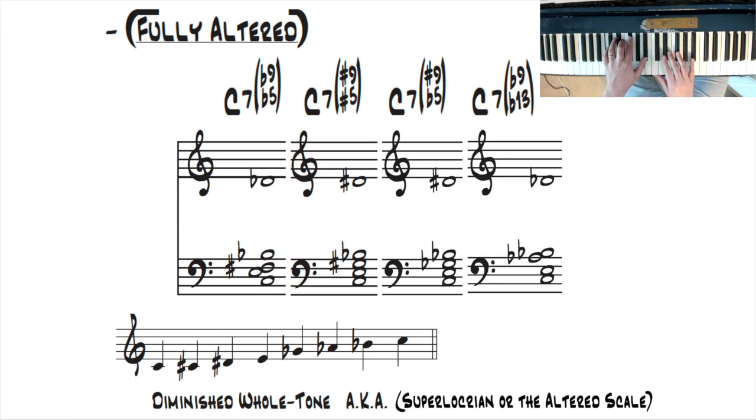C7, flat 5, and flat 9. Now we raise both of them, sharp 5, sharp 9. The next one is lowered 5, sharp 9.